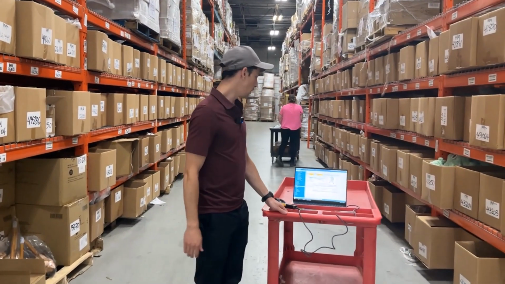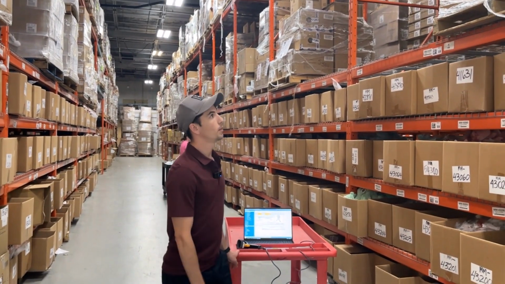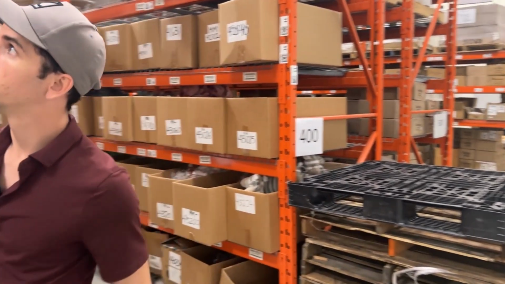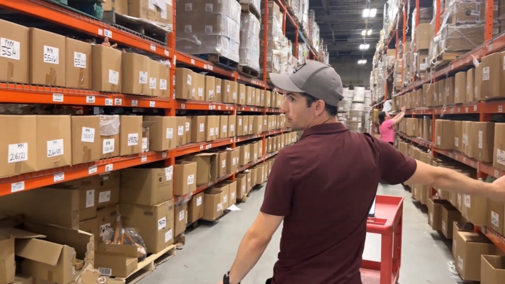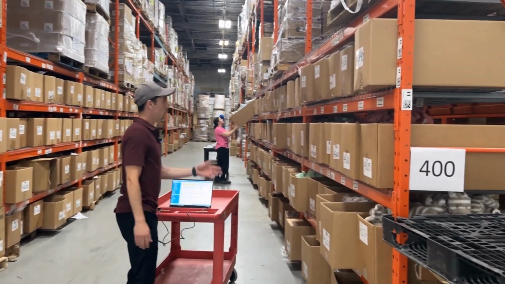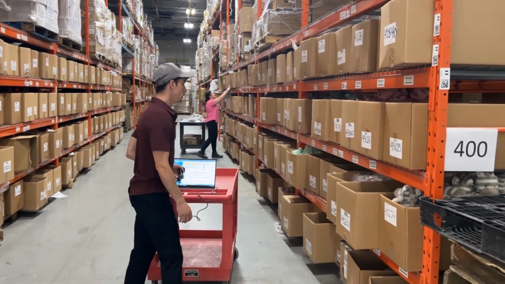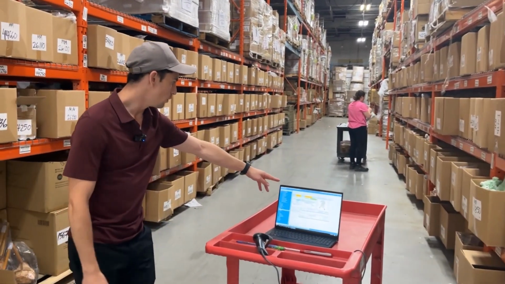All right, so I'm at my first spot right now. It's 400-01C. Like I had mentioned, we have all the aisles marked right here. And we have even on one side and odd on the other. So it's really easy for everybody to kind of understand. So 01C would go A, B, C. It would be this shelf right here. I'm gonna scan this label. On the screen here, you can see it went green.